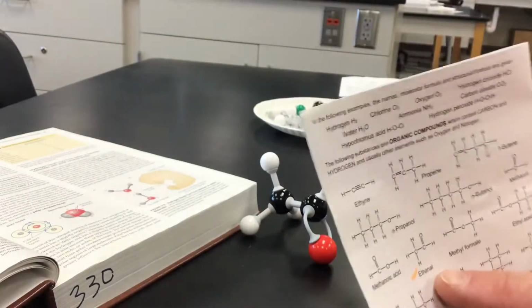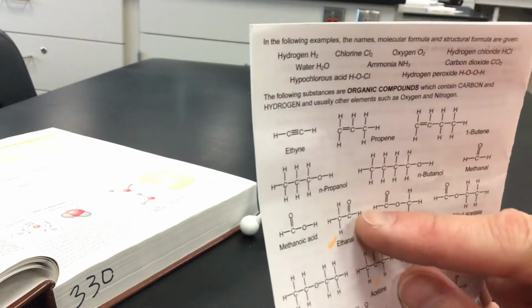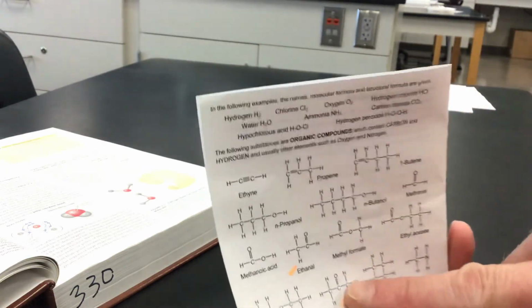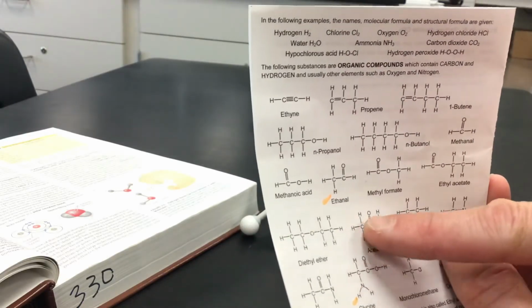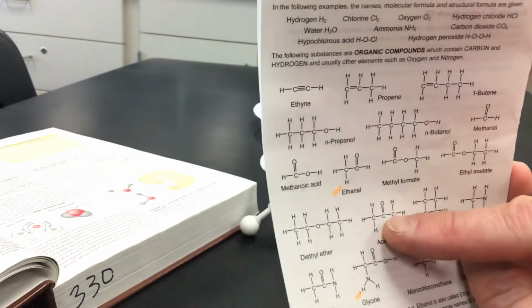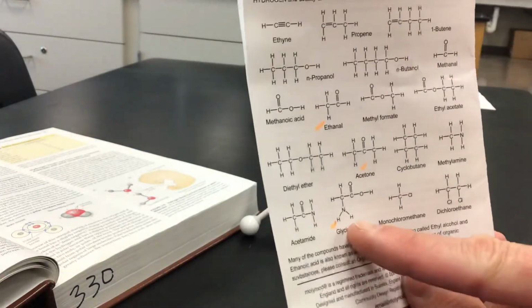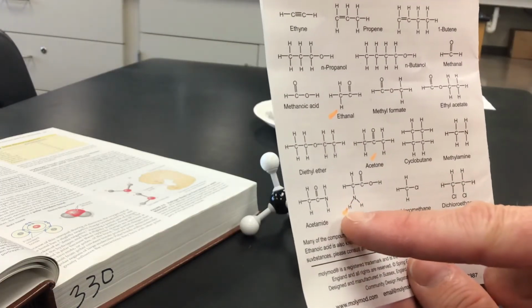That's a hydroxyl group. We built ethanal, which has a different functional group there, C double bonded to an O with an H on it. Should be an aldehyde. We built acetone, which has C double bonded to an O in the middle of two C's there. So that would be a ketone or a keto group. We built an amino acid. We built glycine. Glycine has a carboxyl group and an amino group.